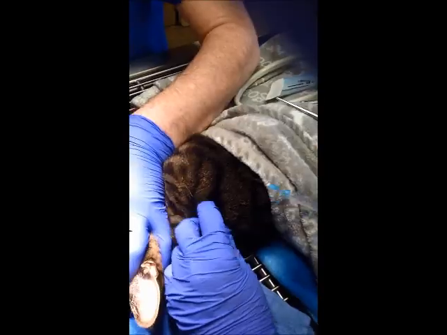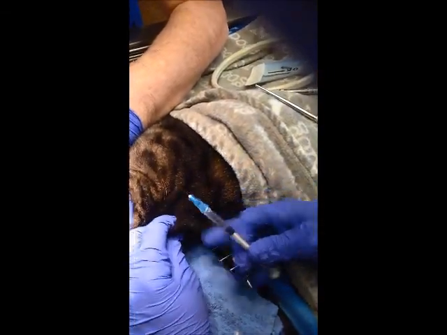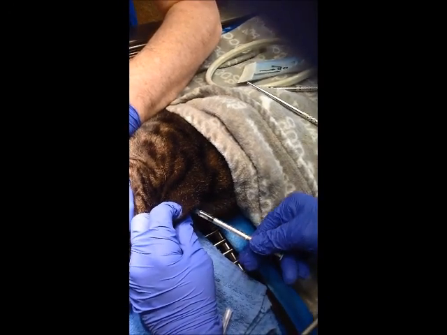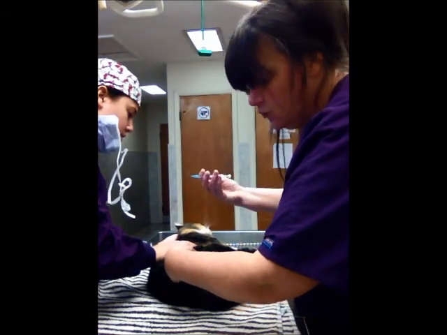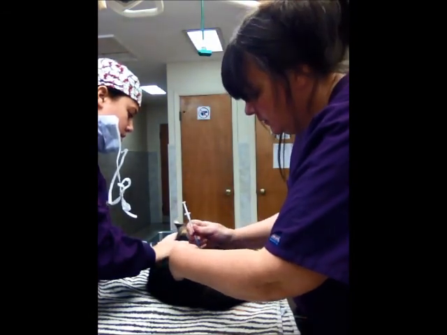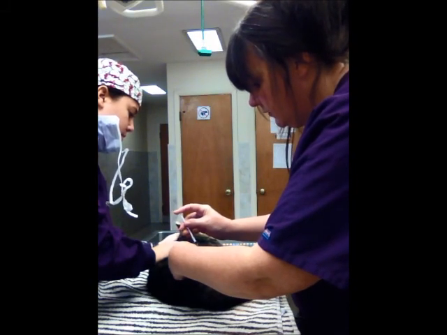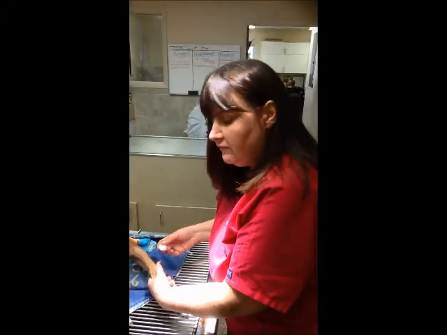Injection of Convenia. Just want to pinch the skin up, make some little space, draw back, make sure there's no blood in it, and then inject. Give the subcutaneous injection up here. I'm sorry. Ready? 1, 2, 3. I'm sorry. I'm going to do an IV injection.